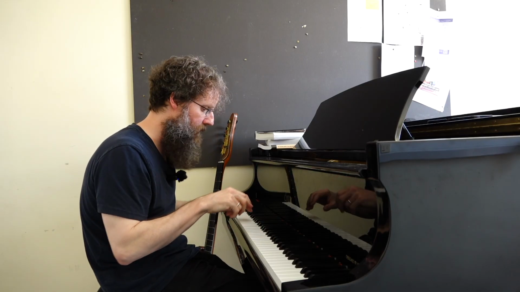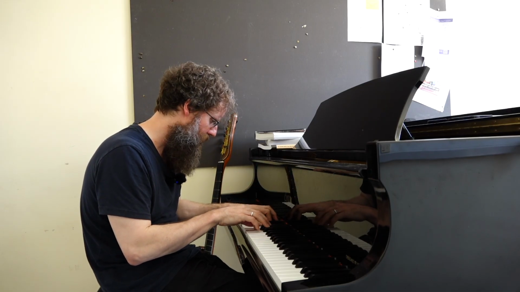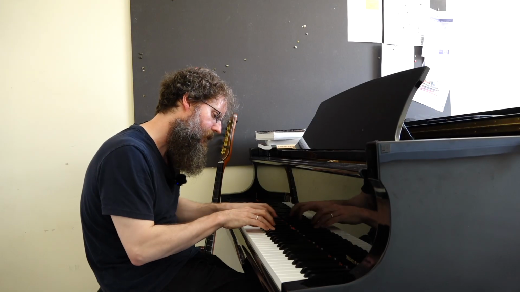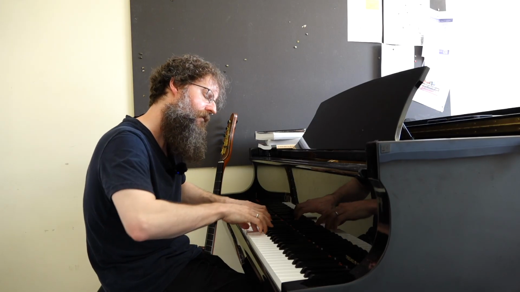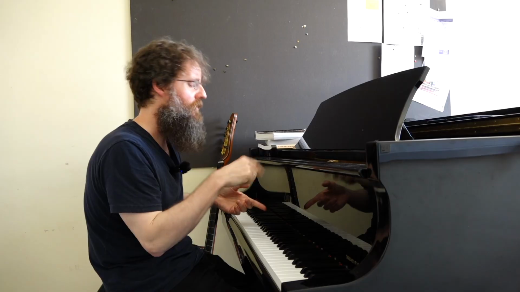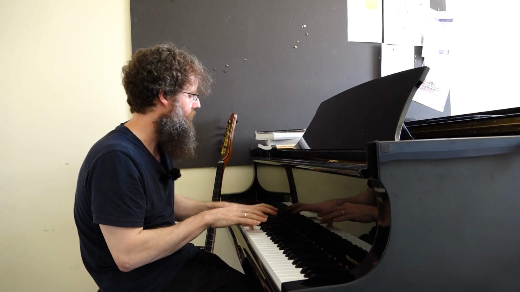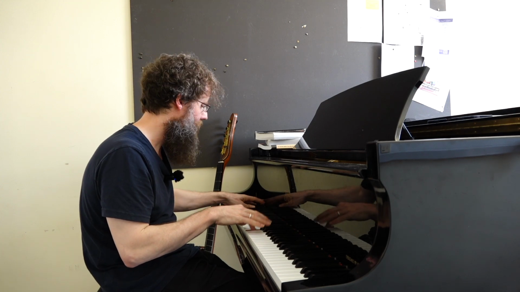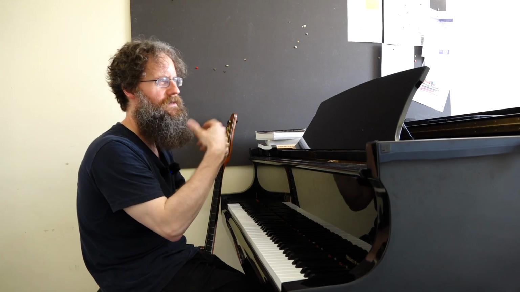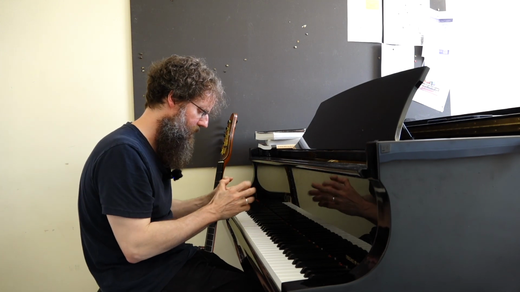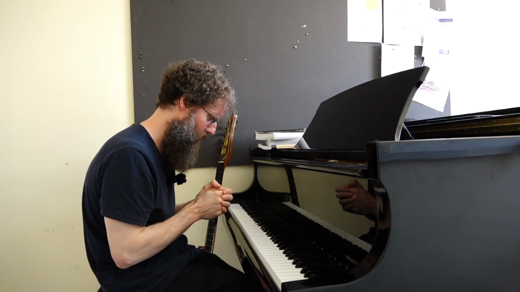Then you could try the modal interchange idea. Then you could try the common tone idea. So basically it gives you 3 exercises to really hone your modal skills.